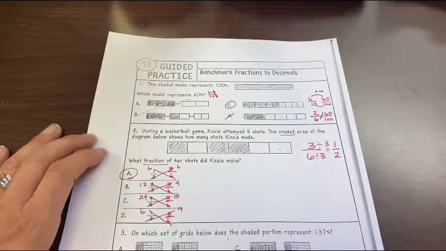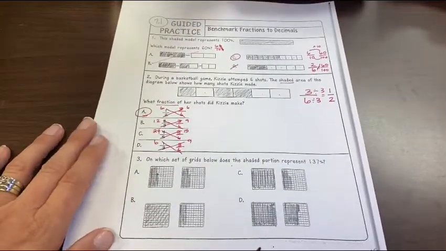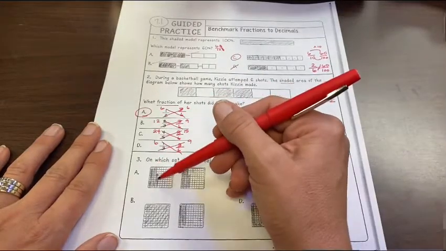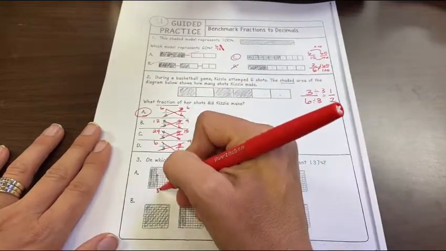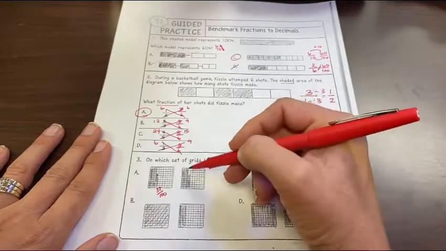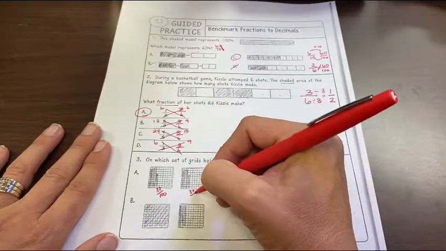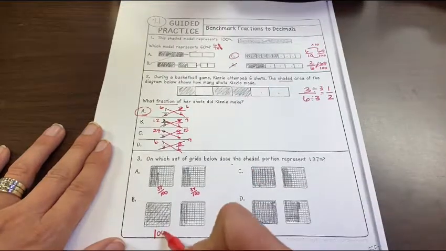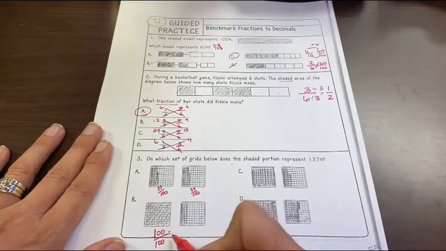So 1/2 is shaded. If you need to pause and shade this in, there are 37 shaded in on this one out of 100. And there are 37 out of 100 shaded on this one. There's 1 whole shaded here, 100 out of 100, which equals 1 whole.